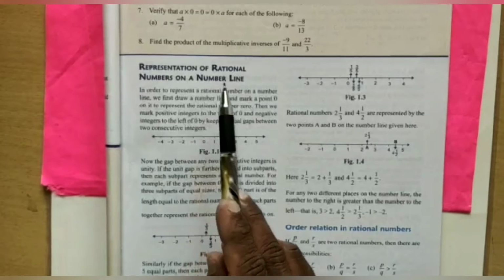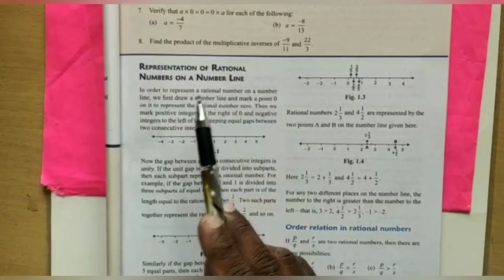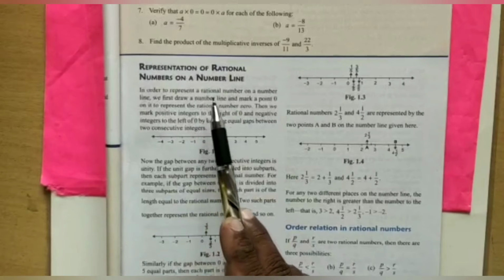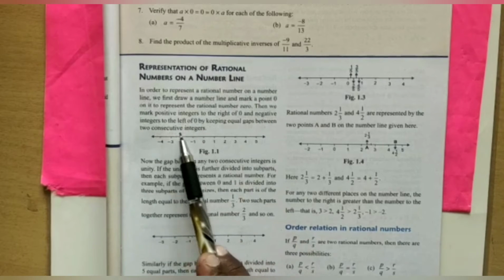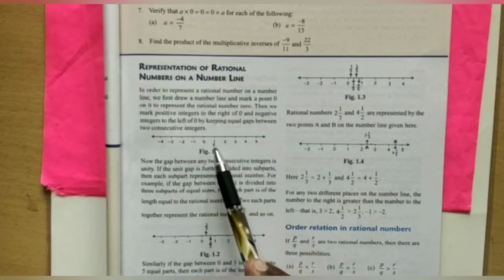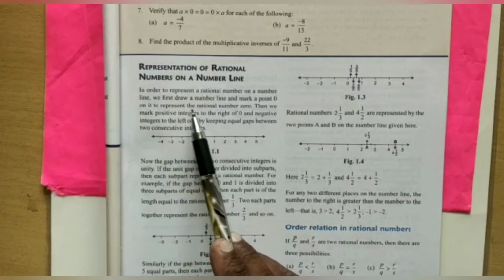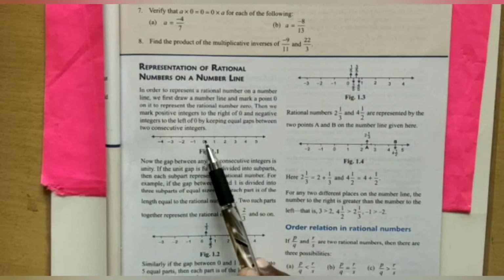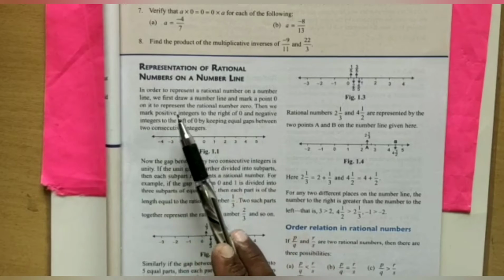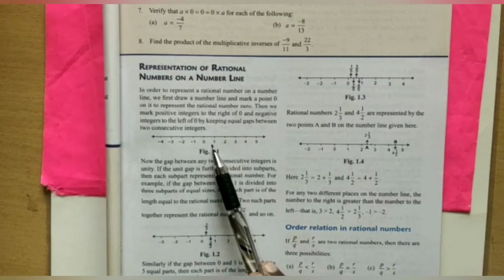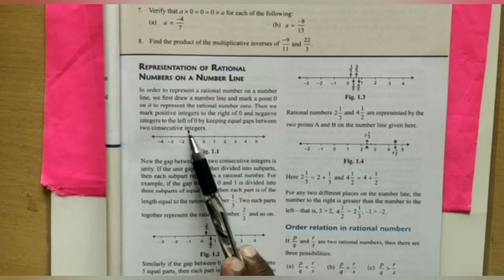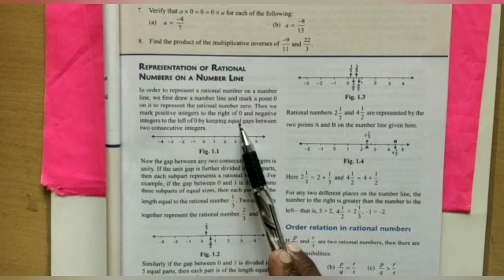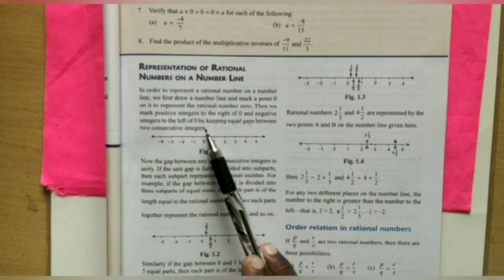Representation of rational numbers on a number line. In order to represent a rational number on a number line, we first draw a number line and mark a point 0 on it to represent the rational number 0. Then we mark positive integers to the right of 0 and negative integers to the left of 0, keeping equal gaps between two consecutive integers.